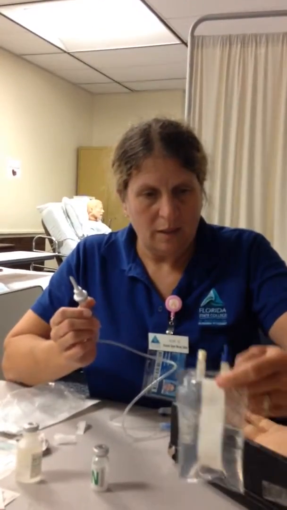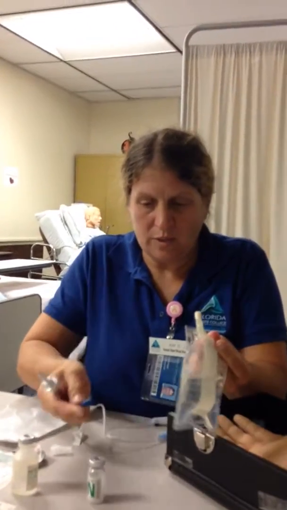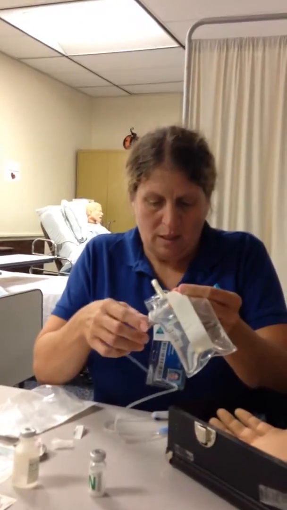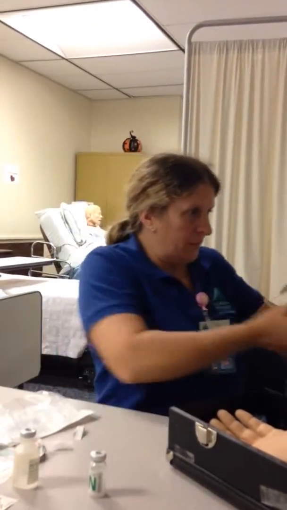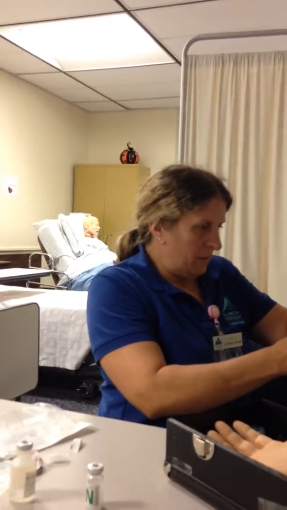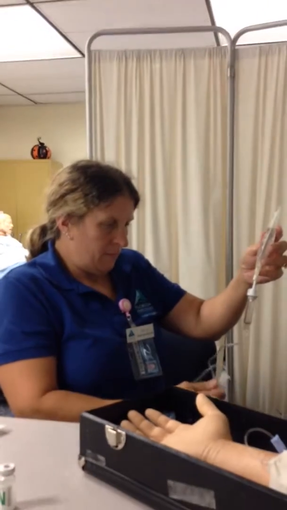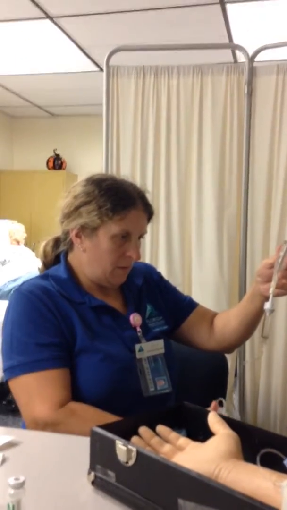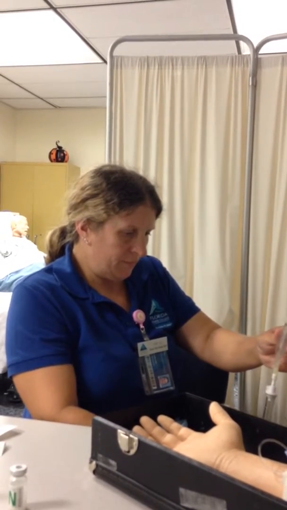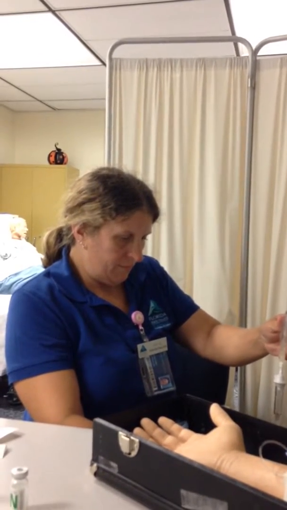I'm going to remove the lid off this and hang that there. At this point I am going to double check the IV site: no pain, no swelling, no redness. Everything is good to go. I am going to reestablish the correct flow so I can fill up the drip for the primary IV.